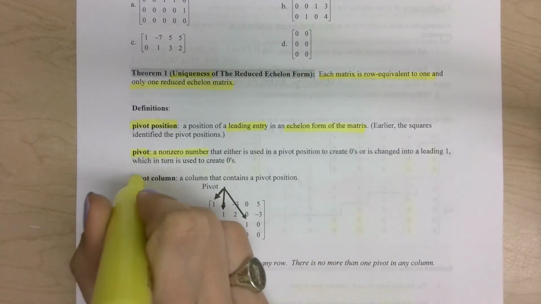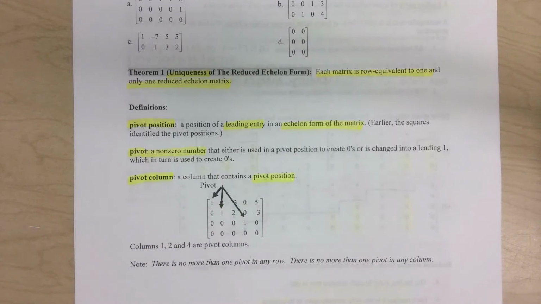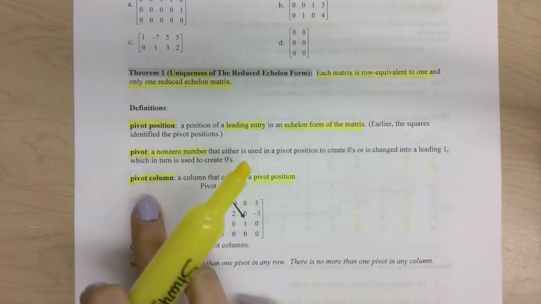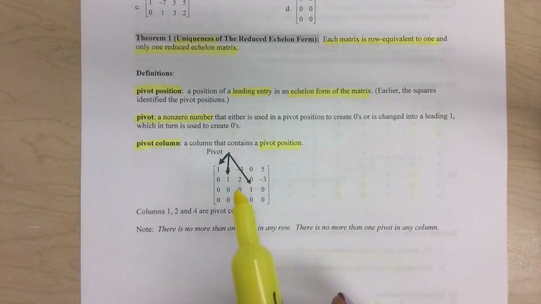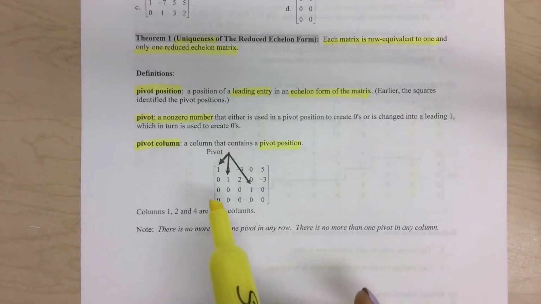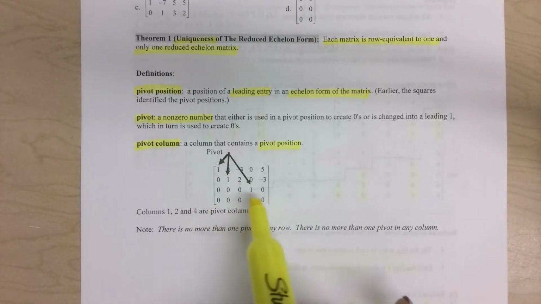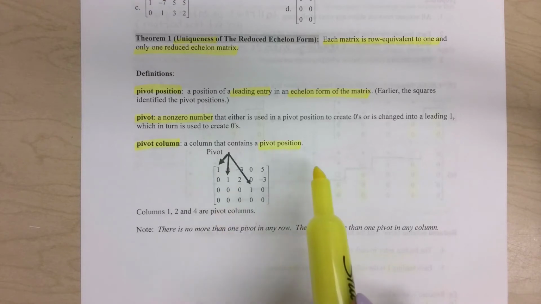A pivot column is just a column that has a pivot in it. Identifying pivot columns will also come in handy when we're talking about whether or not our system of equations has unique solutions, or if there are not enough pivot columns, maybe it has infinitely many solutions.